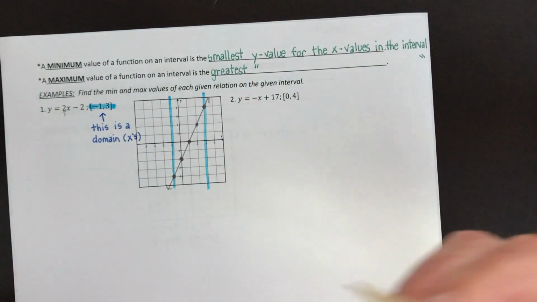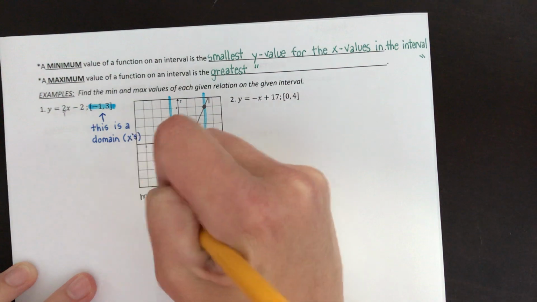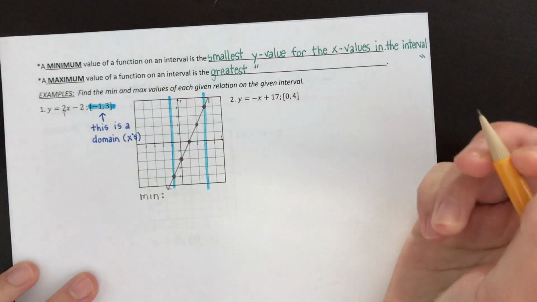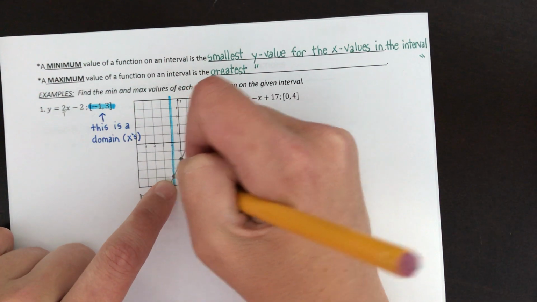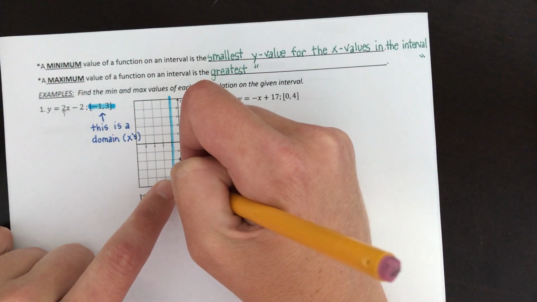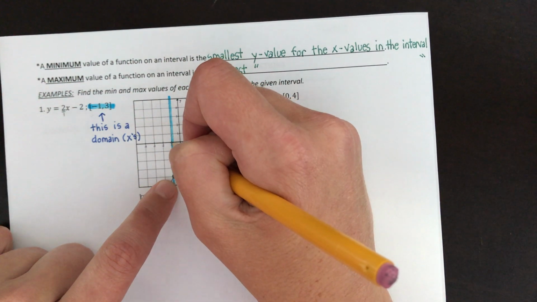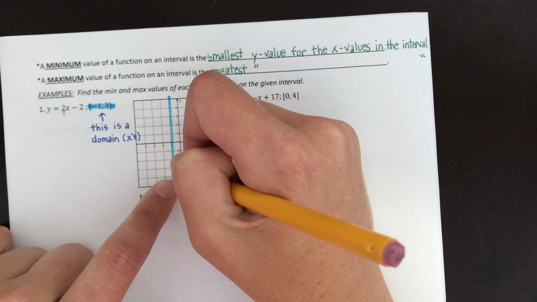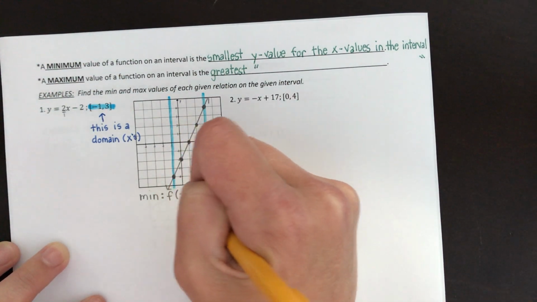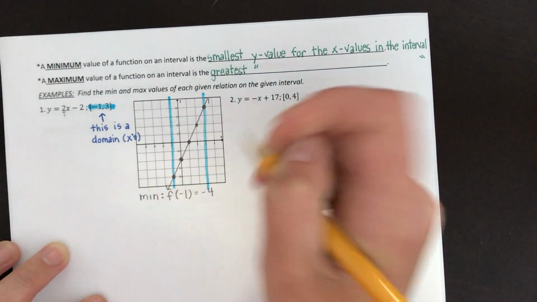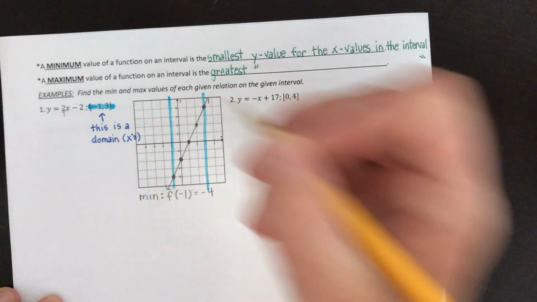So how do we write the answer? That's a great question. We're going to say the minimum value, and here's how we're going to write it. We're going to write it in function notation, and you'll see why later, but that's what we need to do. So this ordered pair right here is the ordered pair -1, -4. So I'm going to write f of -1 equals -4. -4 is my lowest y value within the given interval.